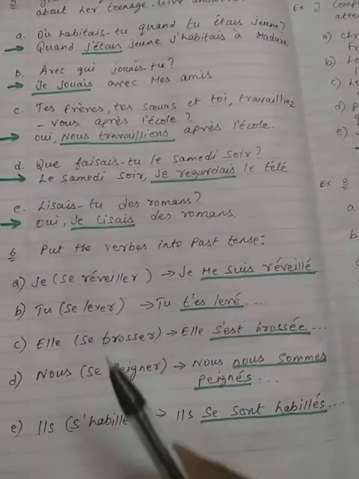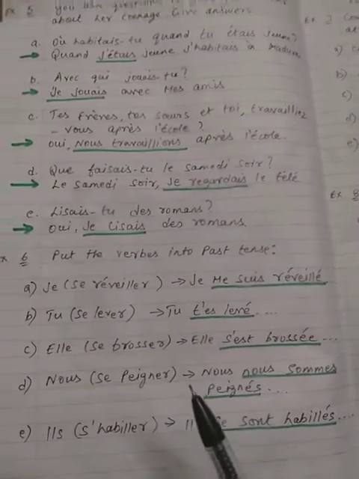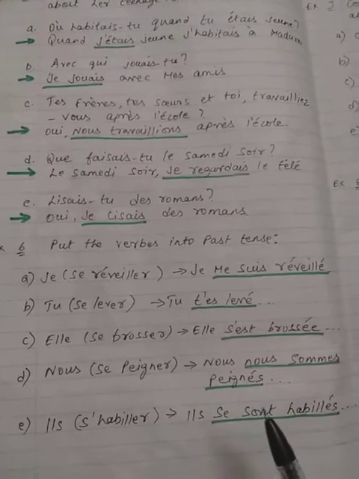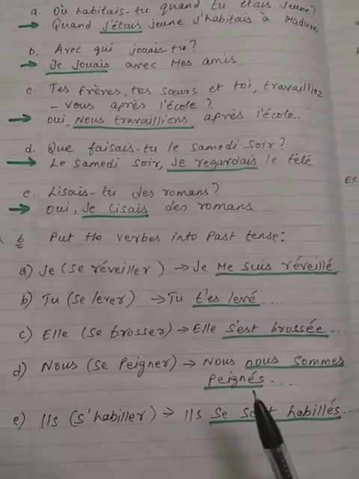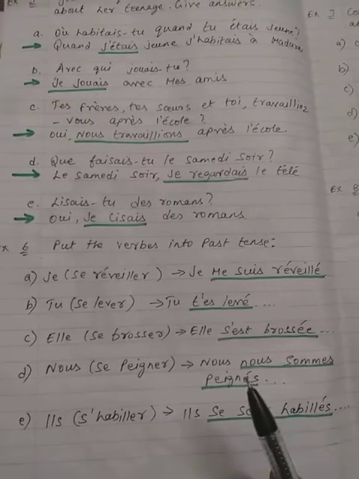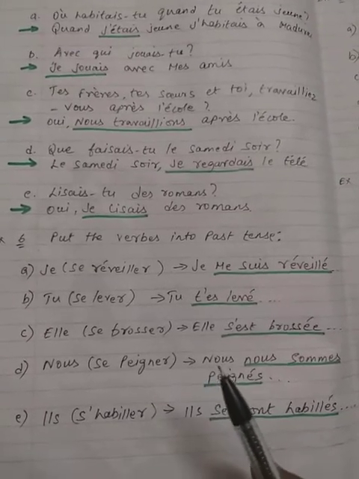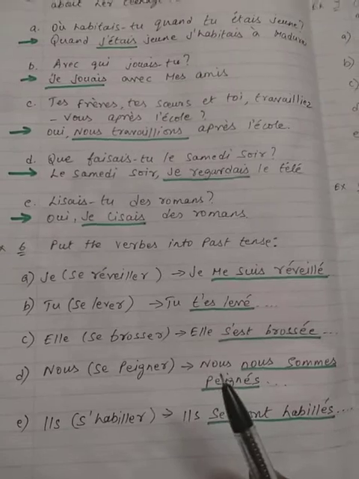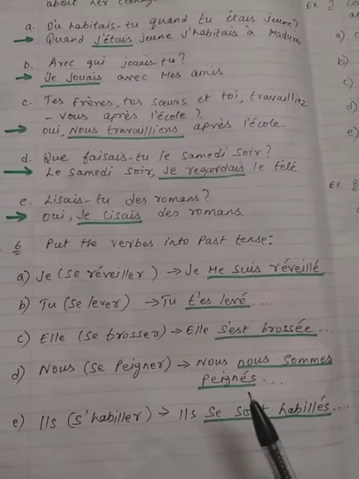All are regular verbs. ER verbs, how to do the participe passé, replace ER by E accent. That's all. So easy. Irregular verbs means you have to memorize the past participle. Regular verbs just follow the method given, follow that, you can replace the endings.